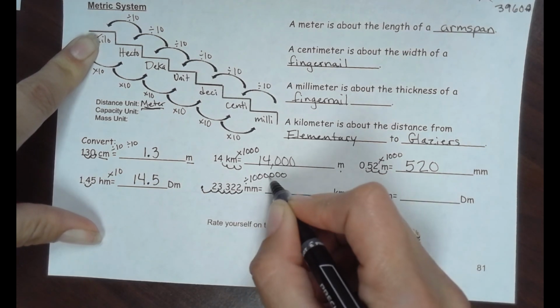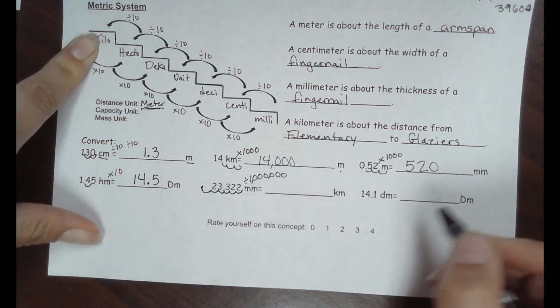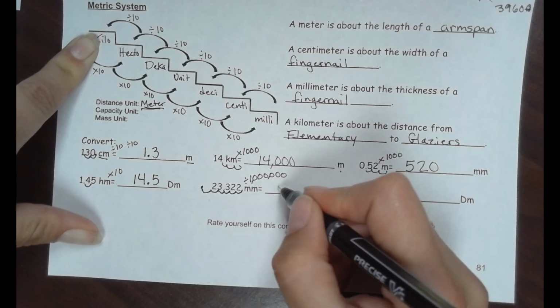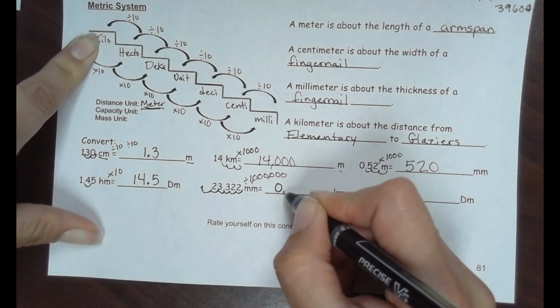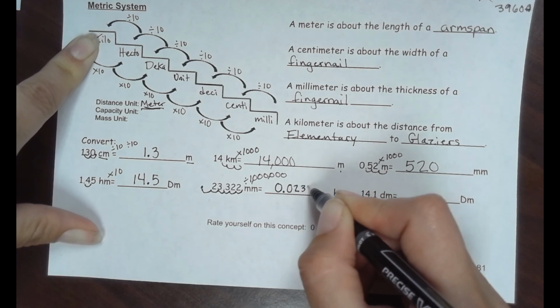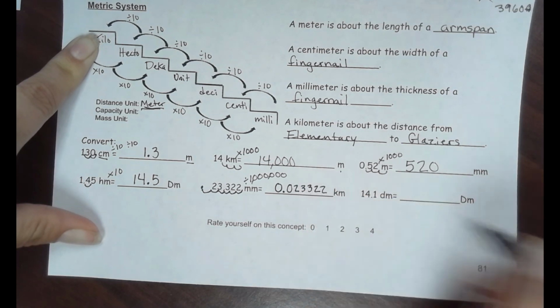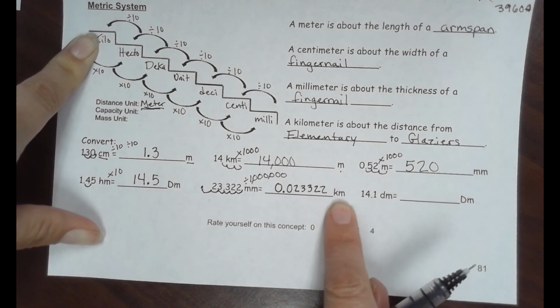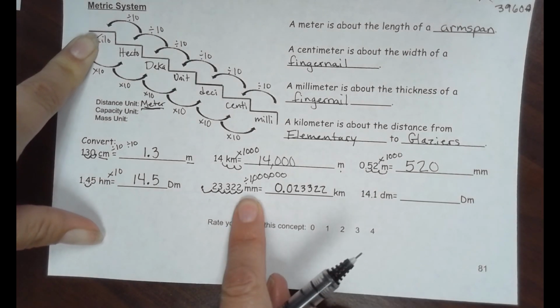We're dividing by 1,000,000. It takes 1,000,000 millimeters to make up 1 kilometer. So, to convert it, it would be 0.02332. Same measurement, I'm just measuring it in very large compared to very, very tiny.